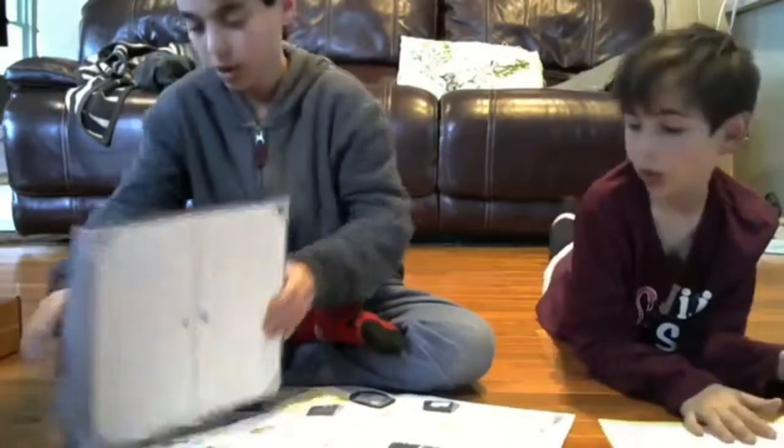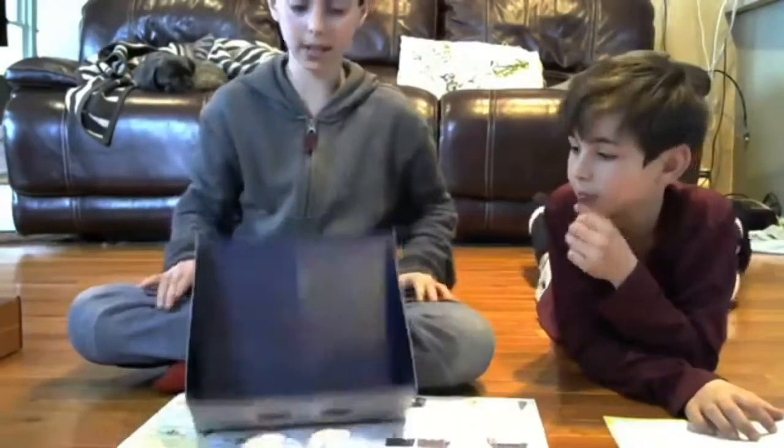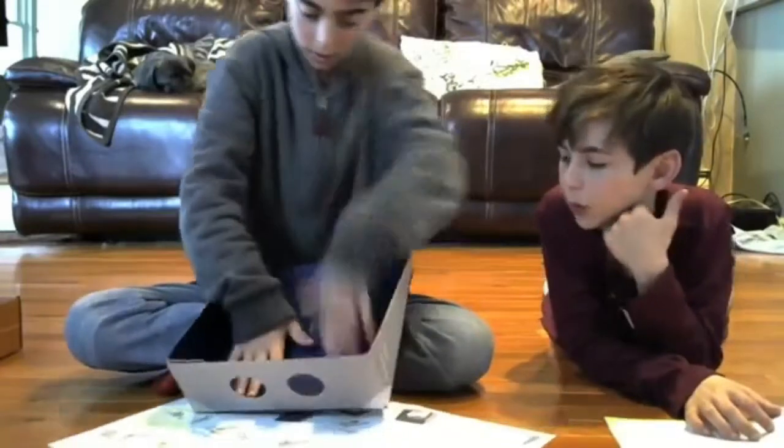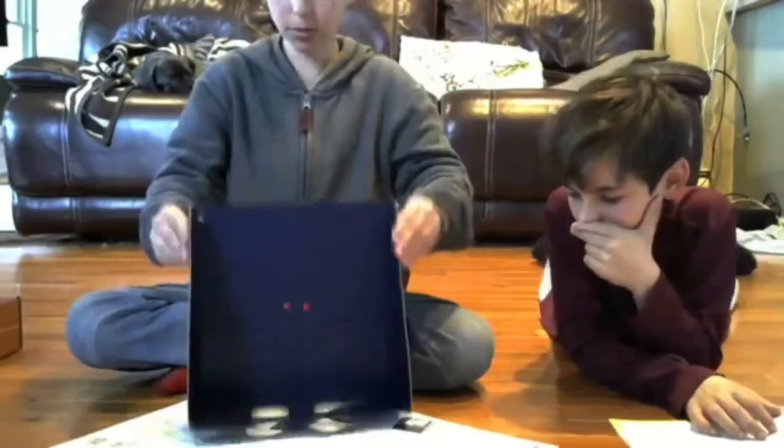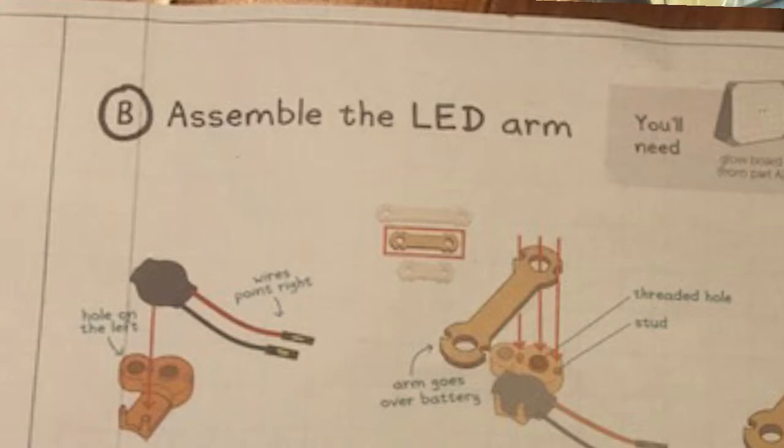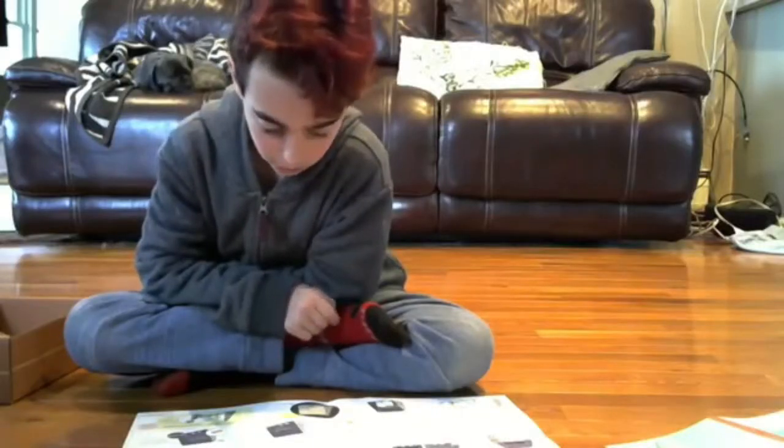Okay, so now this is the stand. That's good because then you can stick a light through it. Step 1, fit the battery pack into the cradle of the LED holder. Make sure the wire is put.